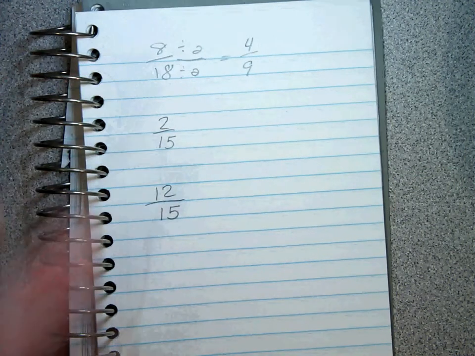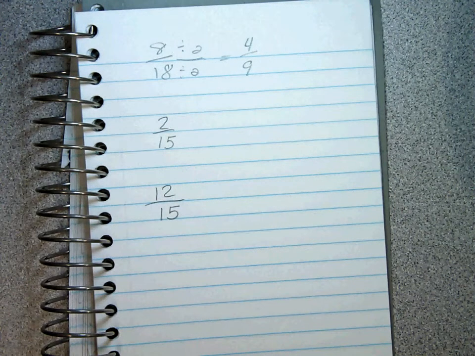All right, let's move down to 2/15. Sorry. Was there a number I can divide the top and the bottom into equally? Does anybody? Tyler? No, we can't. So we're going to multiply instead. Now, guys, some of you are thinking, well, what do I multiply it by?